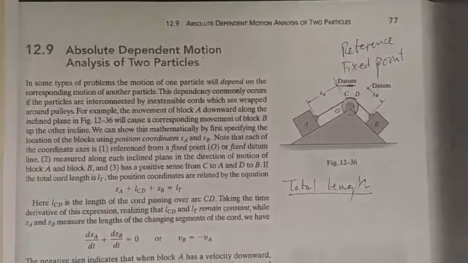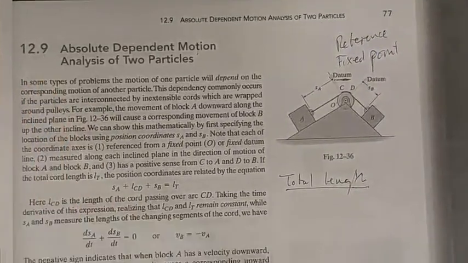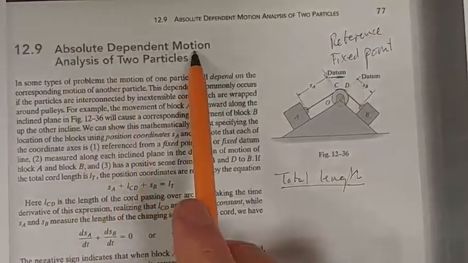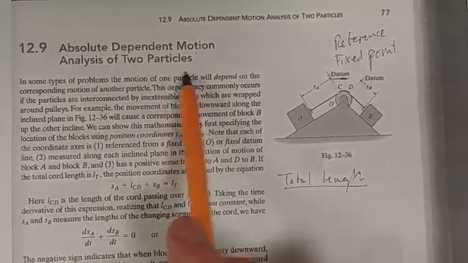Guys, welcome to this next video. We're going to look at chapter 12.9. It is titled Absolute Dependent Motion, Analysis of Two Particles.